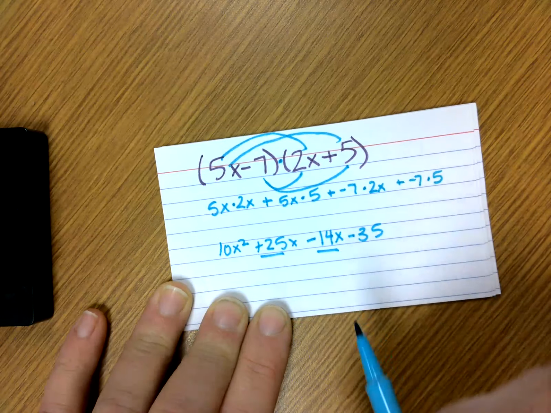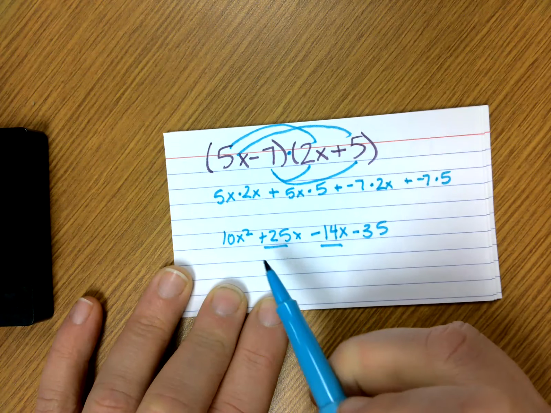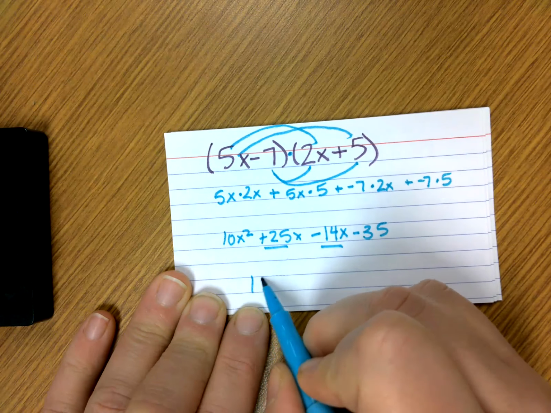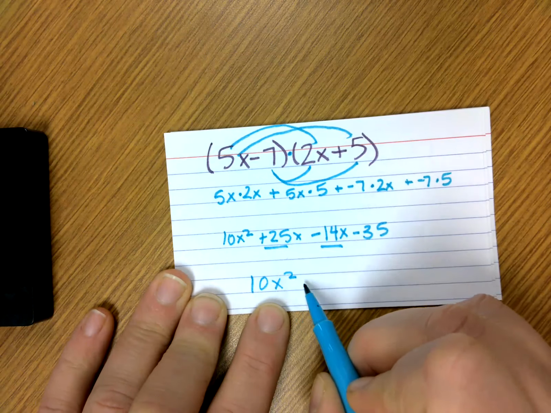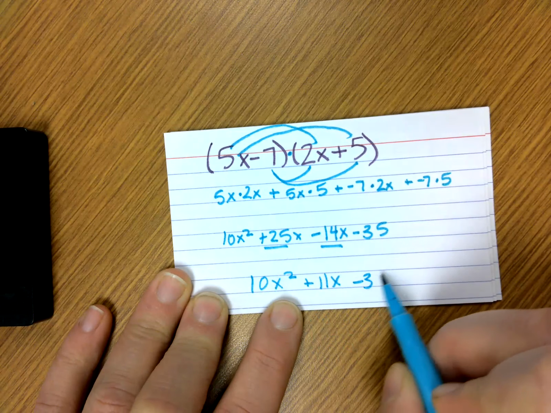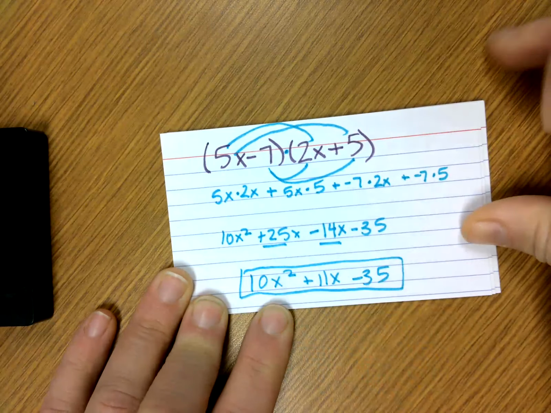And then I can combine these two like terms. These two are just x's. That one does not combine because that one is squared. So my final answer would look like 10x squared plus 11x minus 35. That is how you do your first set of questions.